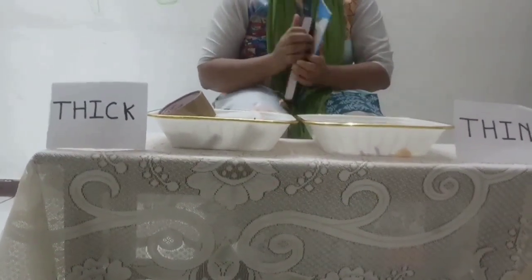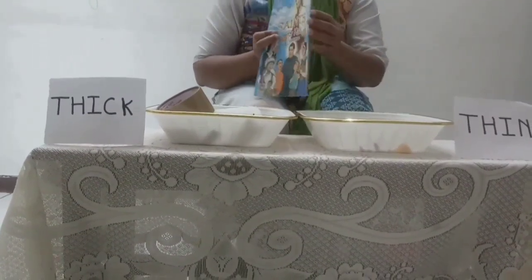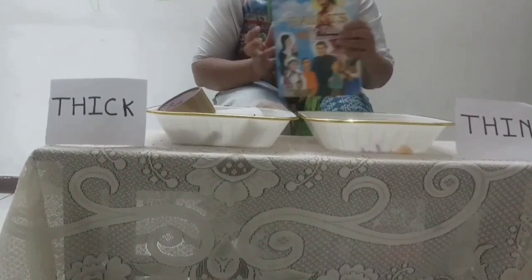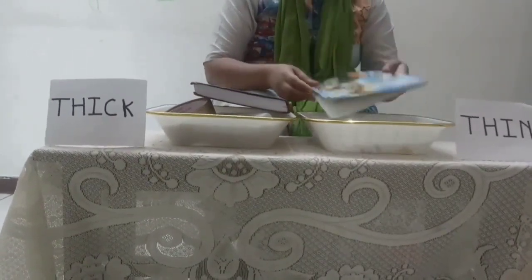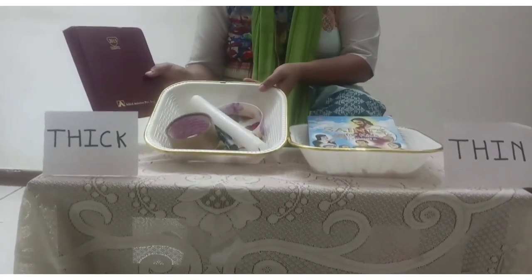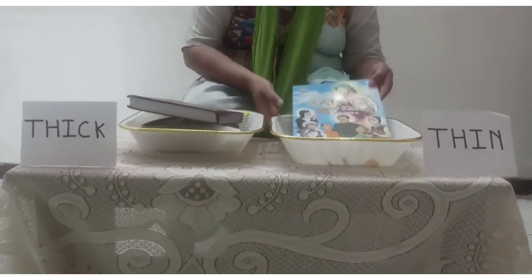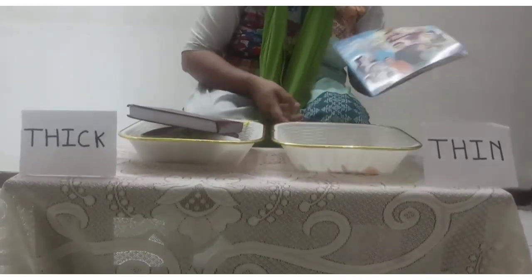Books. This is a thick book and this is a thin book. So the thick book goes here and the thin book goes here. These are thick objects and these are thin objects. Do practice this activity by taking different type of objects at home.